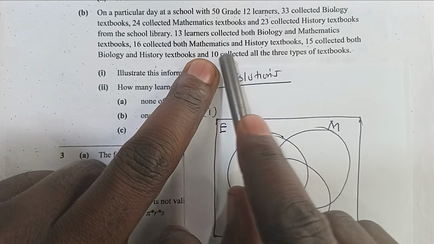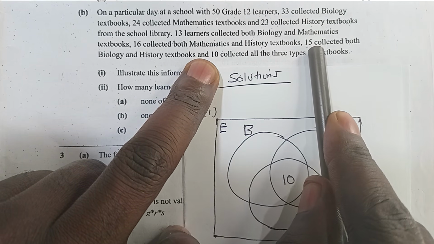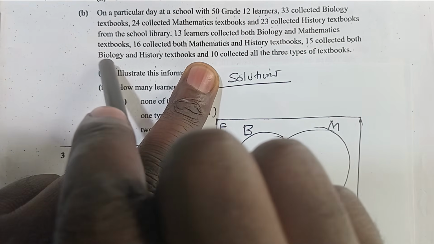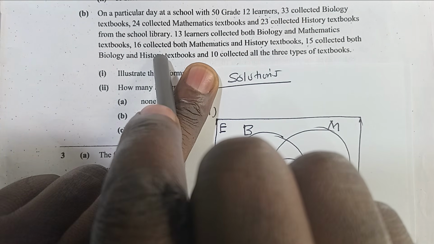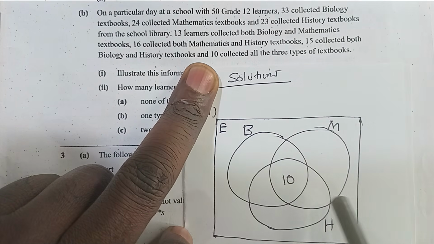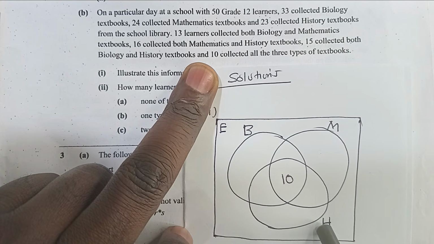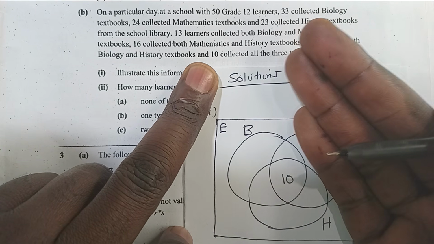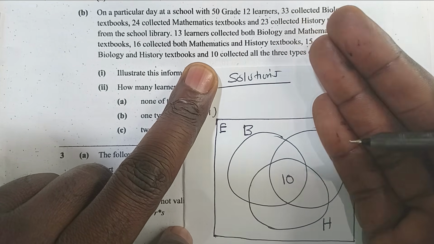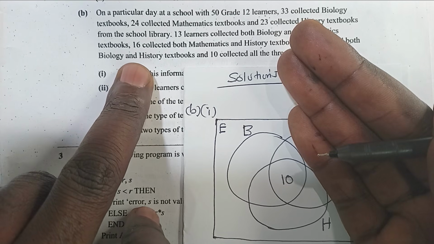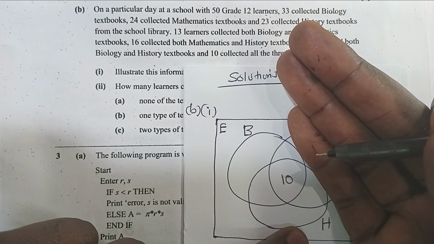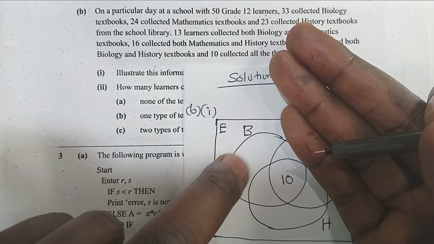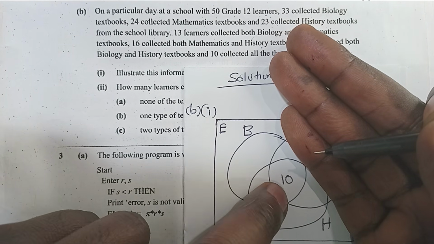Going up, the other statement says 15 collected both biology and history textbooks. Momentarily, we can ignore the mathematics part. We consider biology and history; we are told 15 collected both. Under biology and history, already we have a 10.